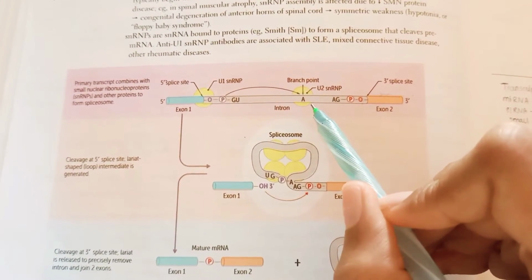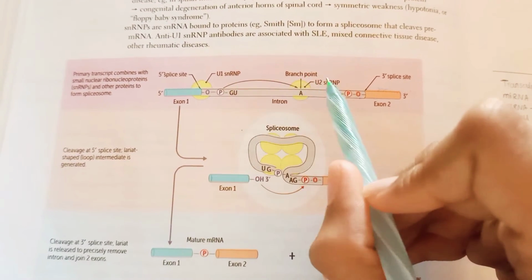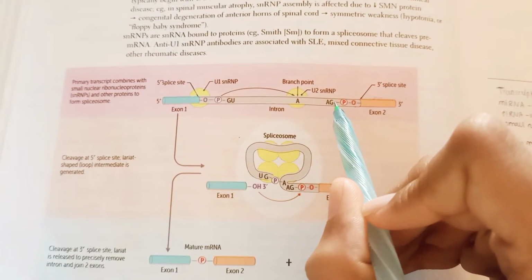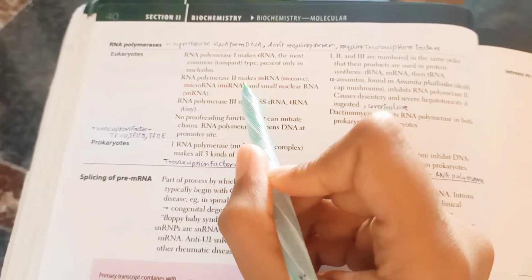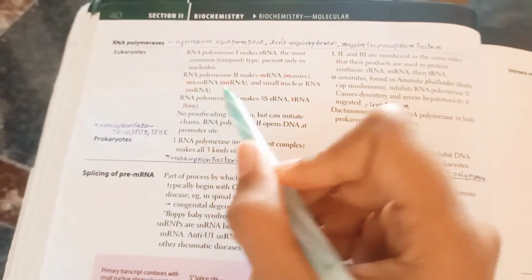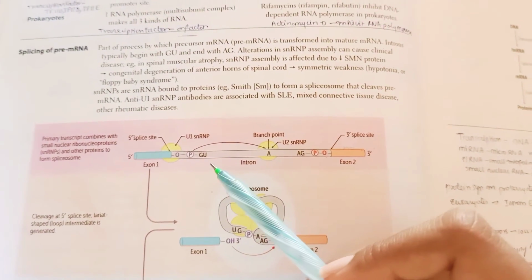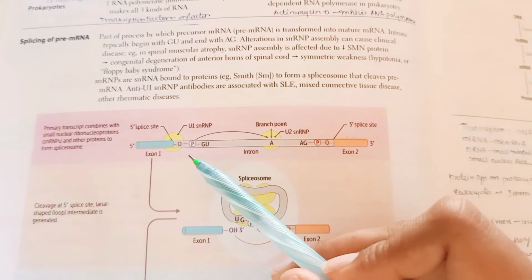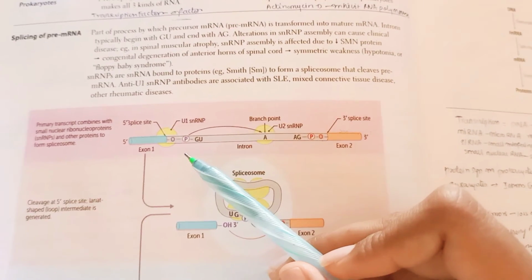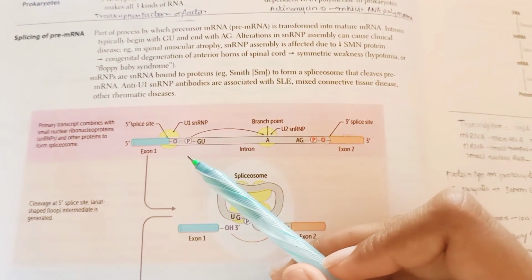We need to now remove this by means of some proteins like snRNPs. snRNPs are formed by RNA polymerase 2. Here you can see they are forming mRNA, miRNA, and snRNA. So this snRNA along with proteins forms a special structure called the spliceosome. So spliceosome is snRNA plus snRNP.